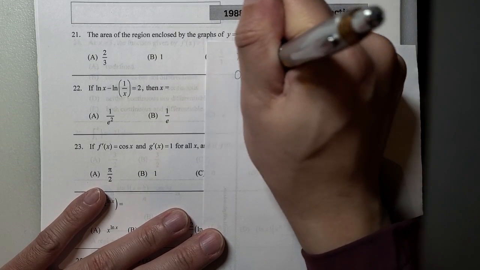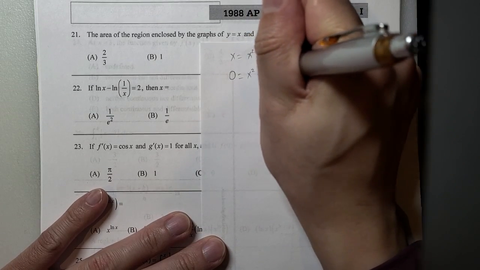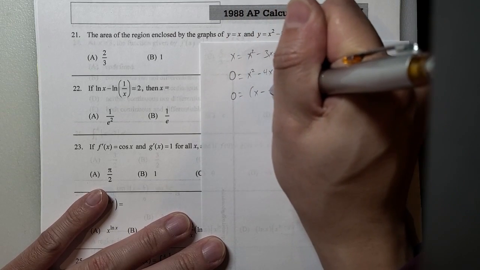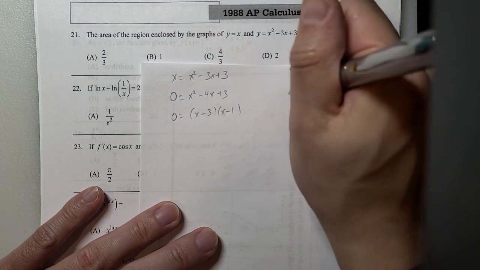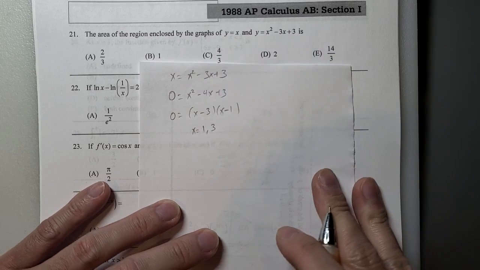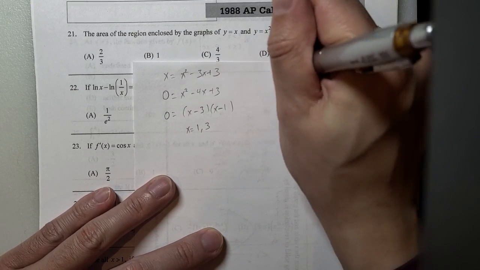Okay, so let's solve for x. So it'll be 0 is x squared minus 4x plus 3. 0 is equal to x minus 3, x minus 1. So x is equal to 1 and 3 are the points of intersection. So it would be 1, 1 and 3, 3.